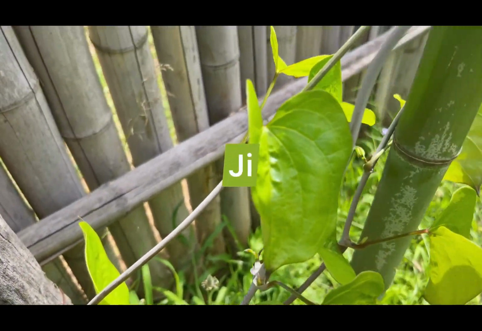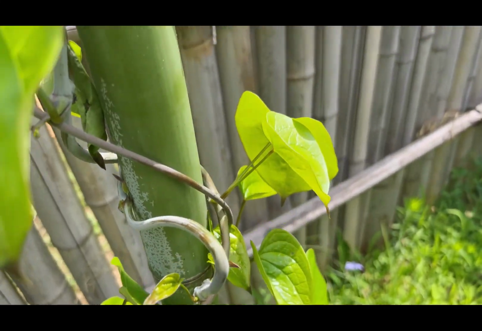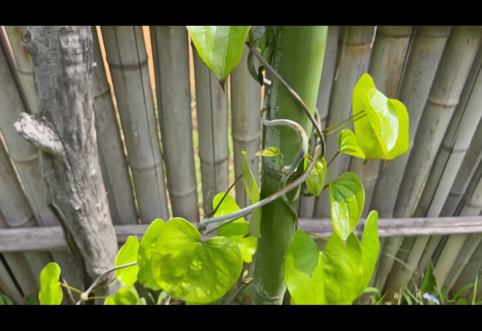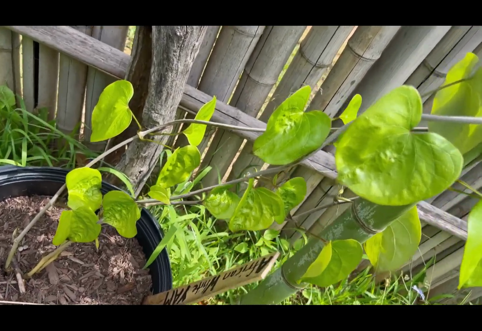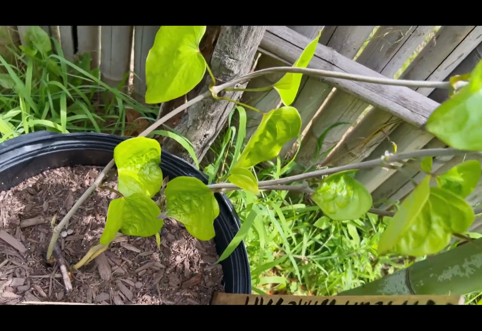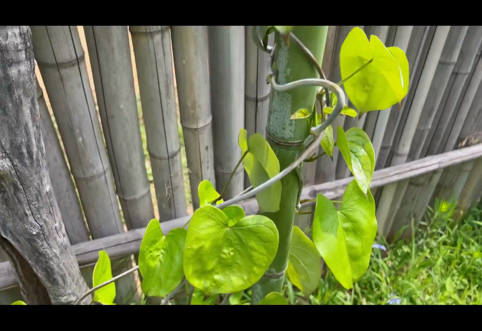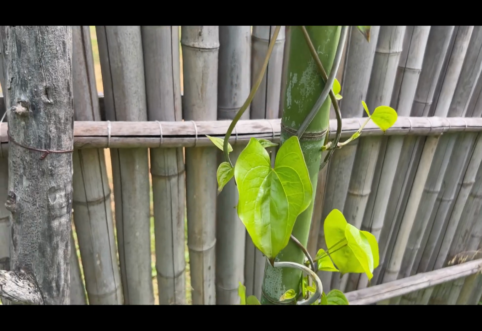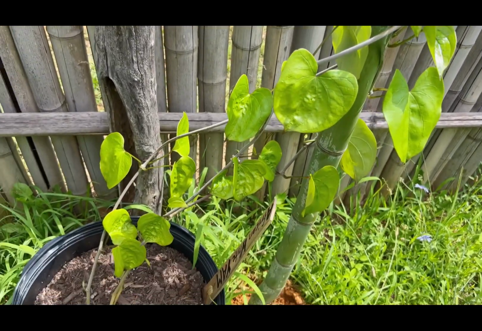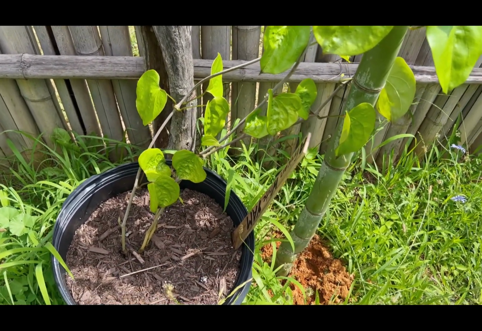So this is ji, the king food of the Igbo people. Ji is growing. Look at the leaves, so fresh, right? This is ji. The yam is ji, and you can see it is doing so well. That is what we call the yam.